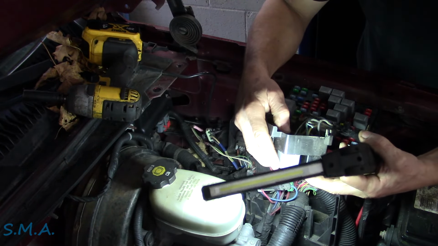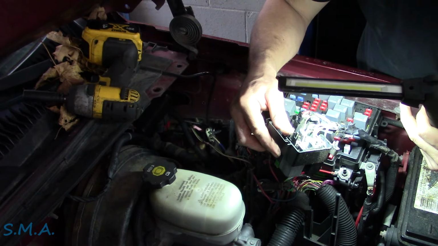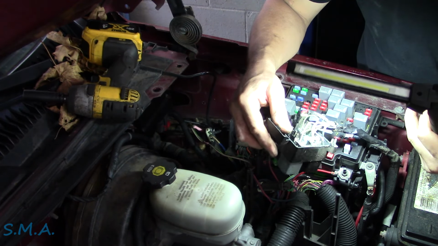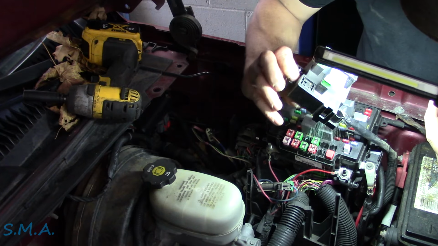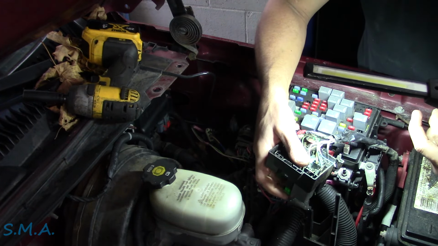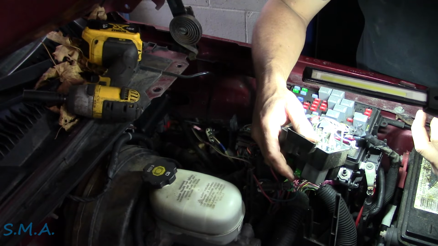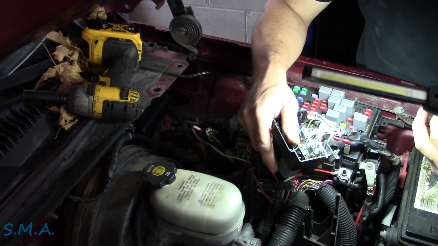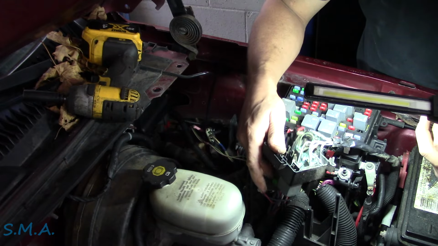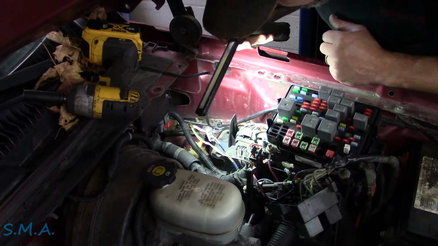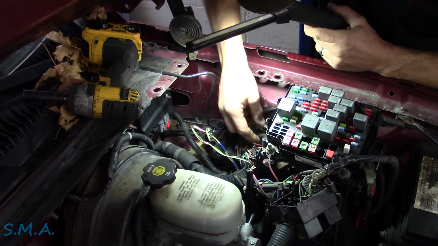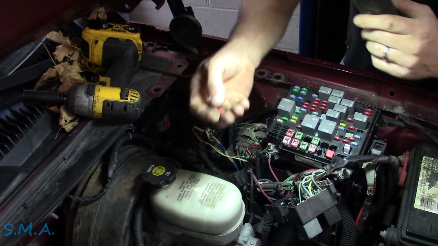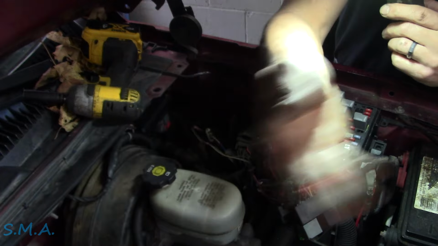Is that the other half of that fuse? No, that's part of a relay. Wherever that fuse went, the fuse went over there. That's nothing but pus. Boy, that's some stuff. I suppose what we can do, so here's our fuse. So that's all that was left of our fuse.